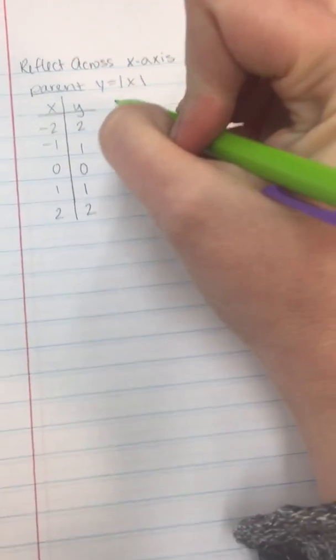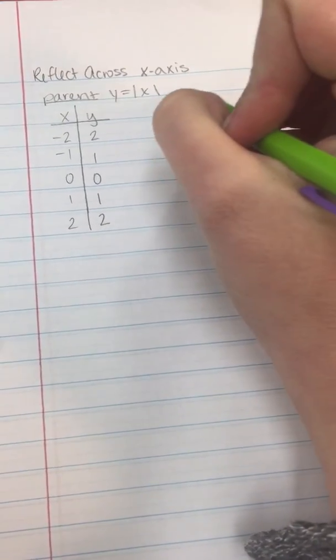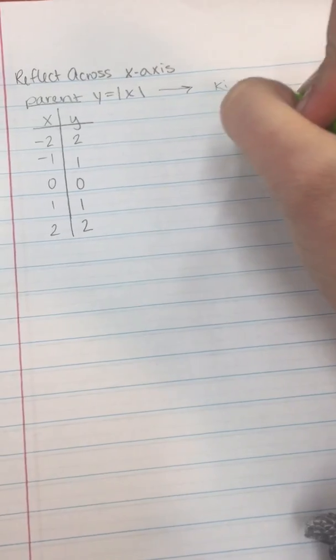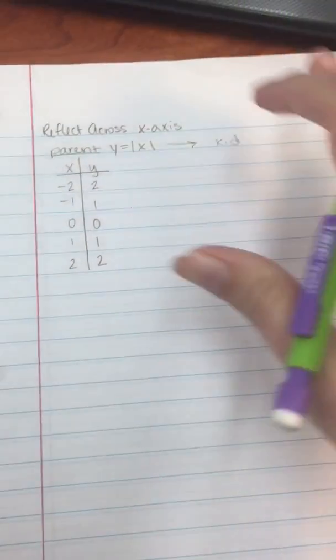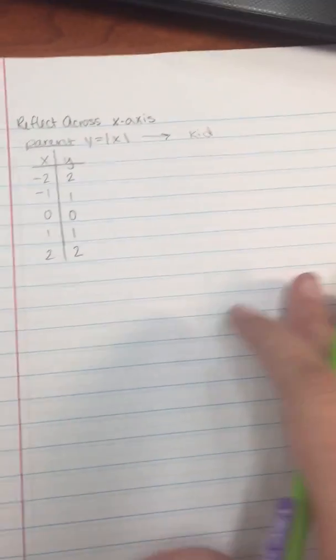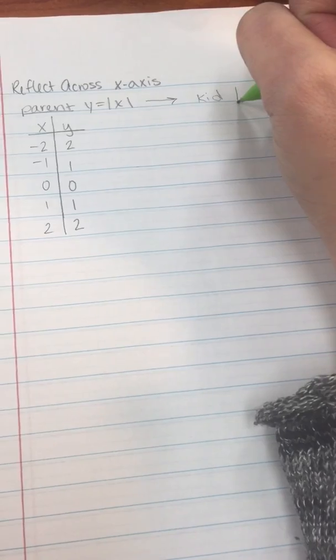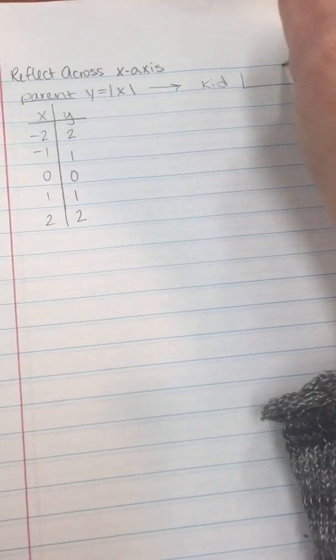Okay. Then I'm going to change the parent into a kid, which we haven't called a kid before, but I'm going to distinguish, so when I talk about it, I call it a kid. All right, and I do not know the equation. That is actually the main question, what is the equation? I don't know that yet, but I do know what to do to it just for my notes. I know that I am going to do -y.